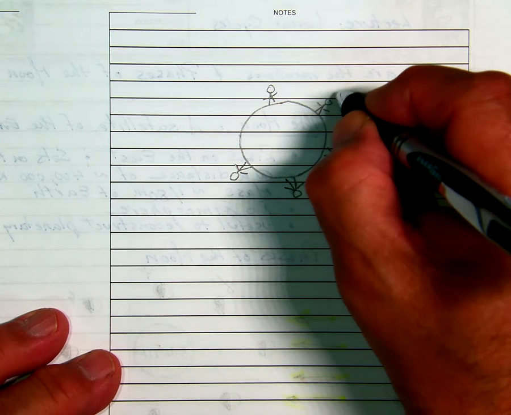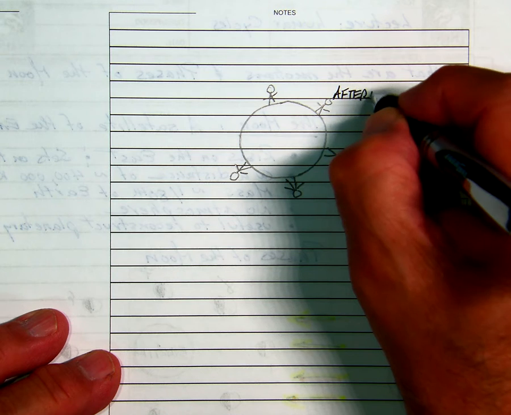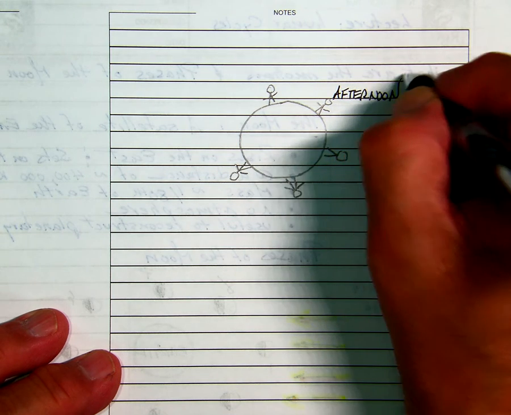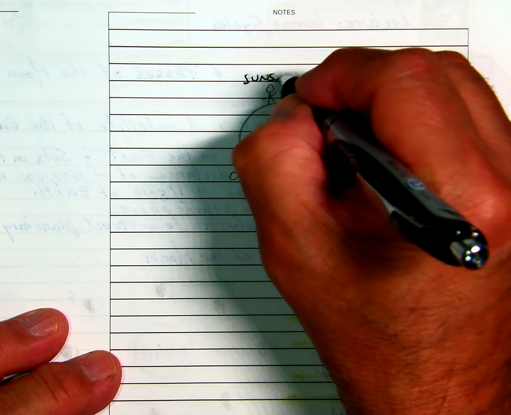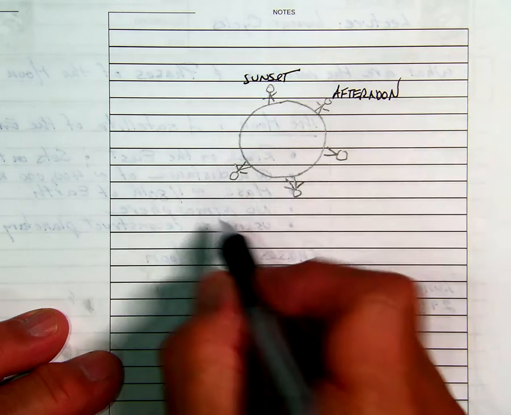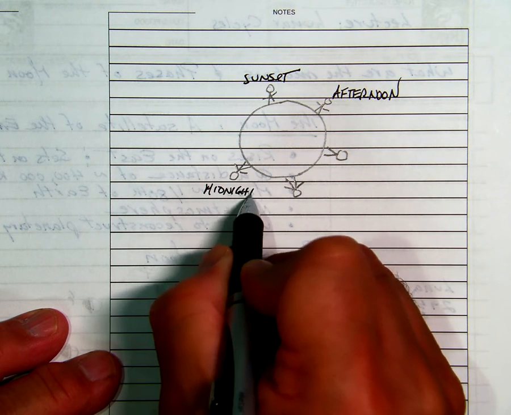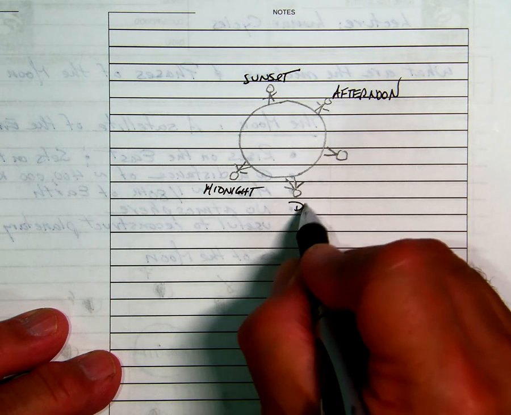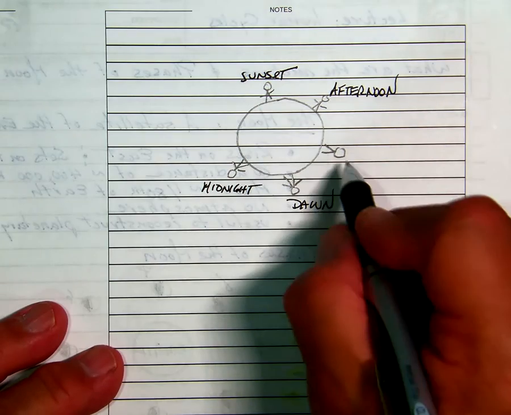Okay, so I have cells in different time positions. So let's say this is the afternoon. This is at sunset. This is at midnight. This is at dawn. And this is in the morning.